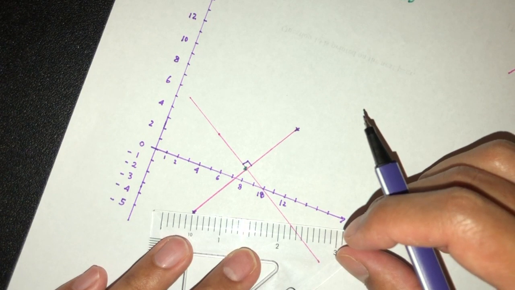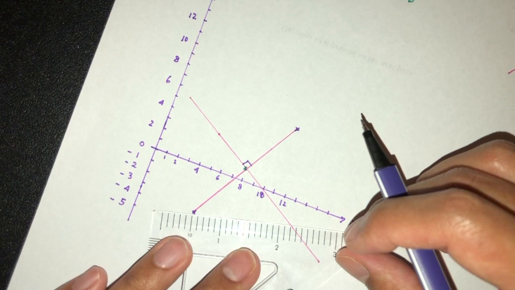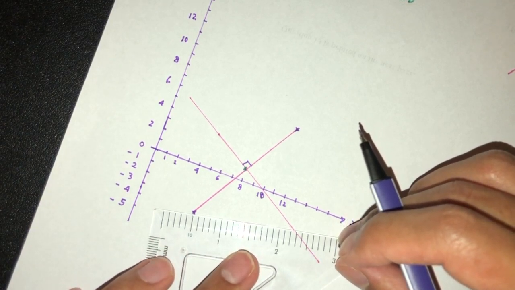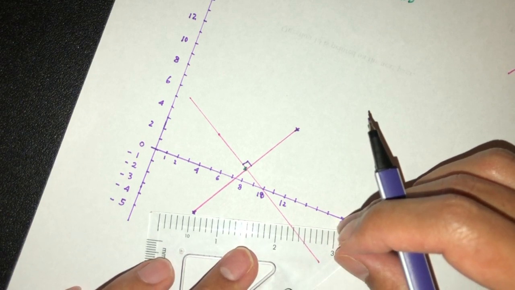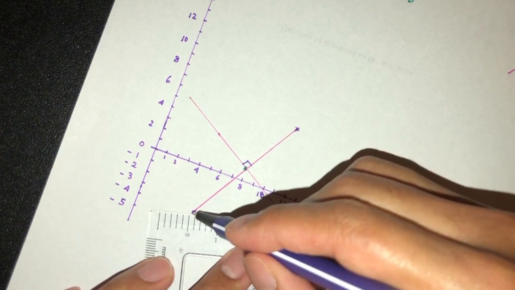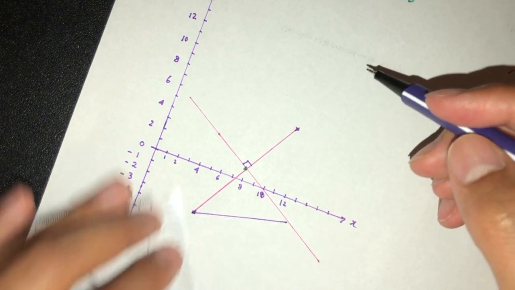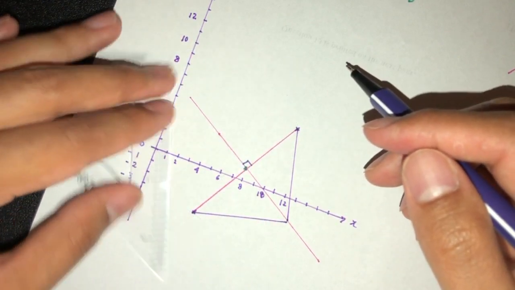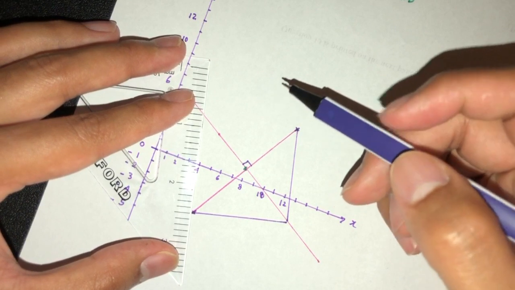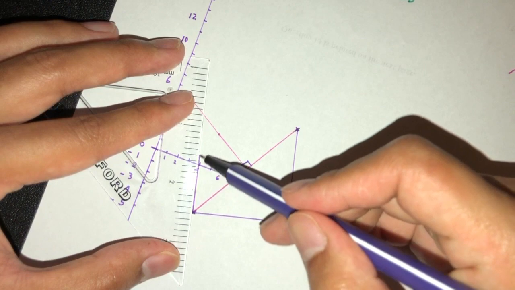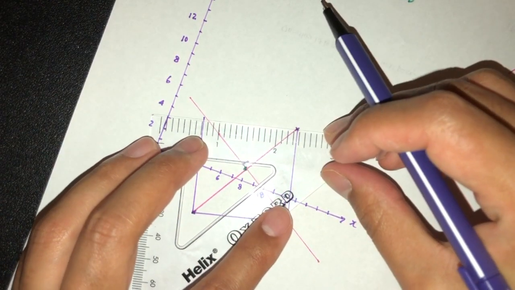So let's see, how can we open this up? Again, it doesn't need to be an exact value, it has to be something that we can estimate, right? So from what I can see, it should be something like this, and something like this over here, and something like this over here. There you go.